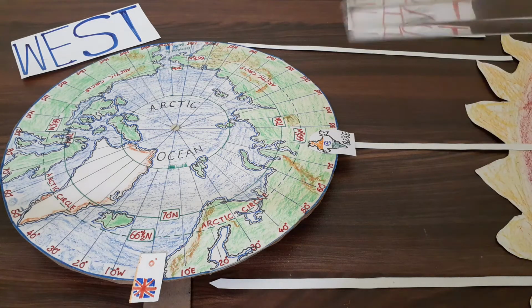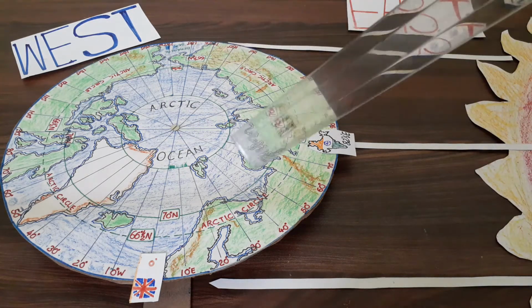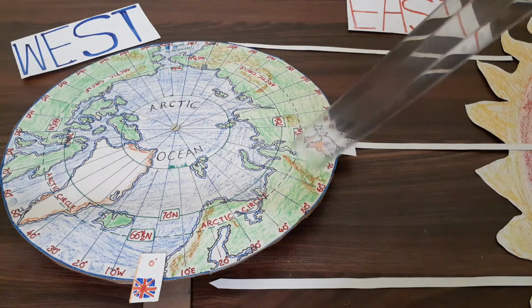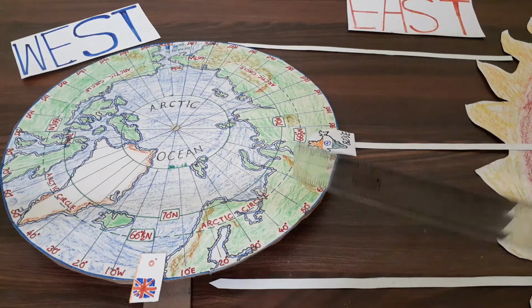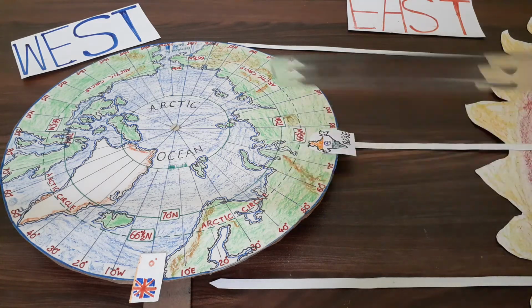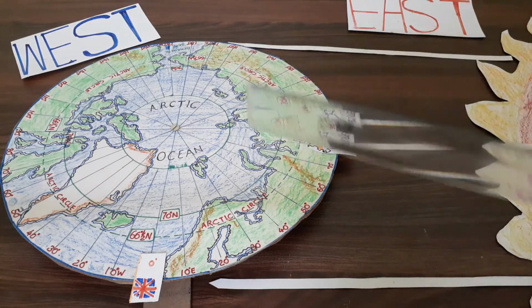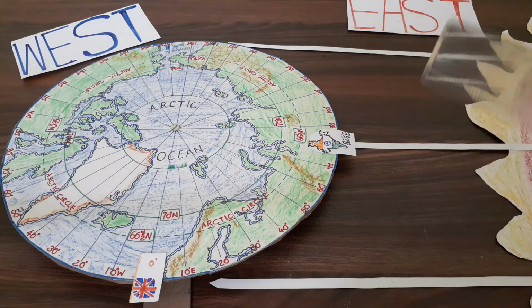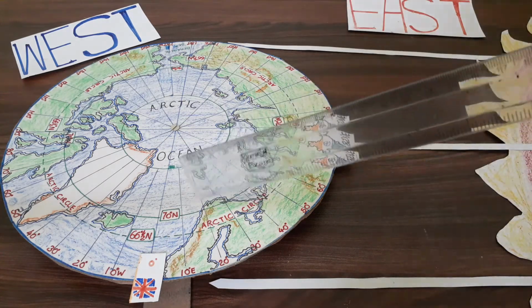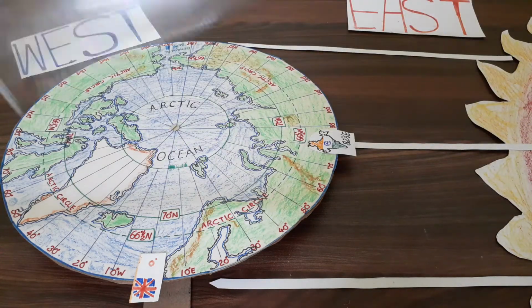However, it does not depend on the area of the landmass. For example, France is a very small country compared to Russia, but yet France has almost 13 time zones because France has its territories all across the eastern and western hemisphere.